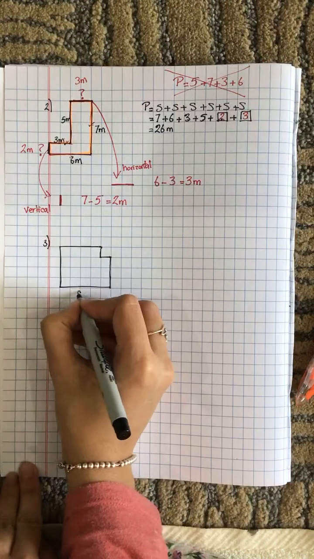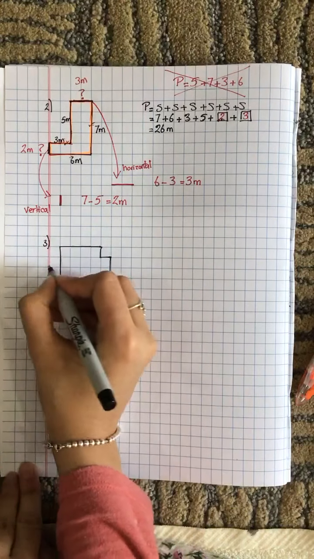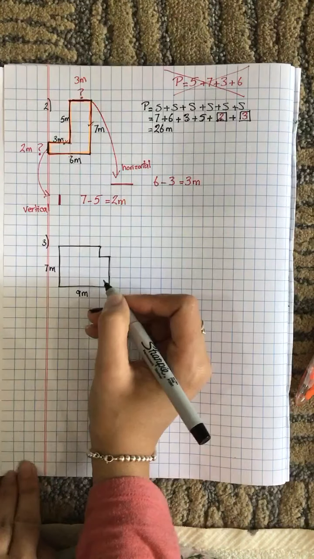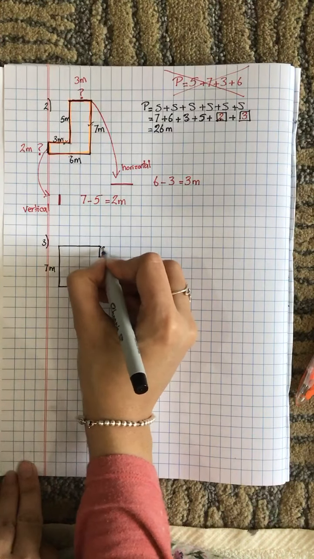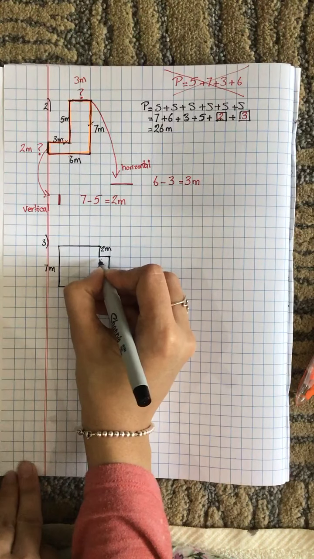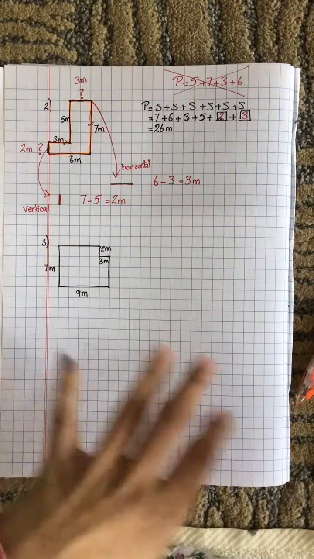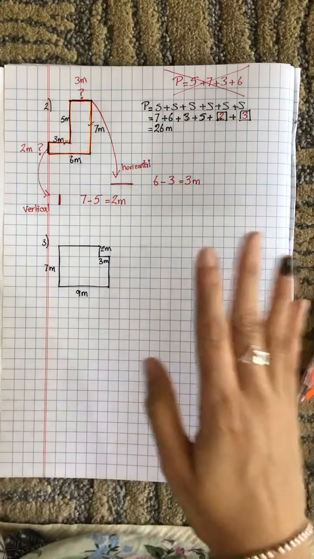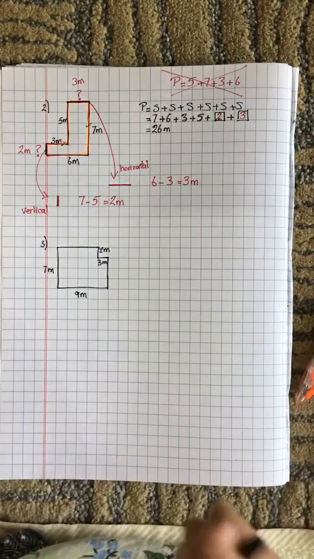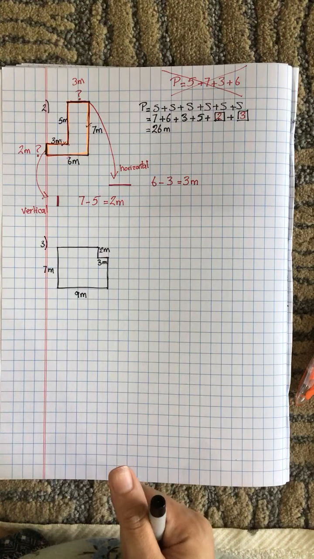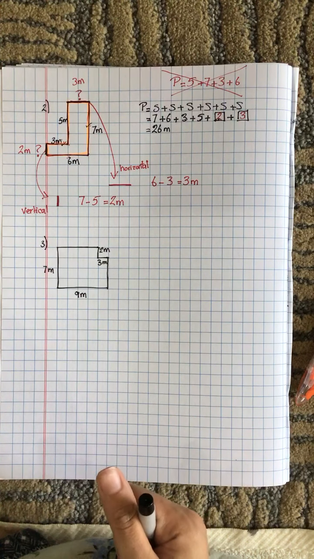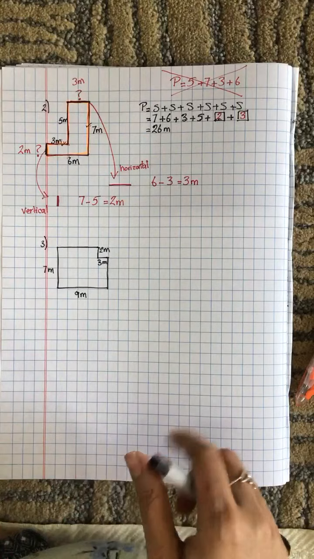Okay, let's say this is 9 meters. This is 7 meters. Let's say this is 2 meters, and this is 3 meters. Okay? Now pause the video here, and I want you to just try doing it on your own, and then let's take it up together, okay? And don't worry if you don't get it. This is your own personal test to try it. So pause it, and then we can try doing it.